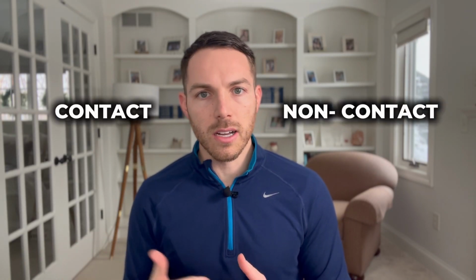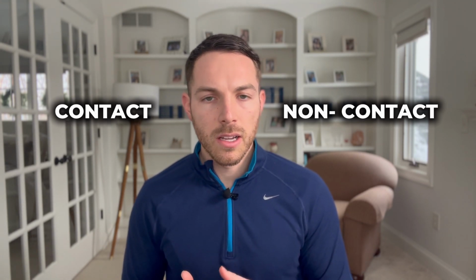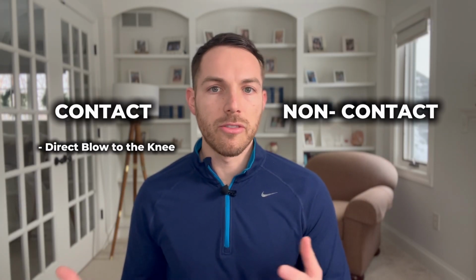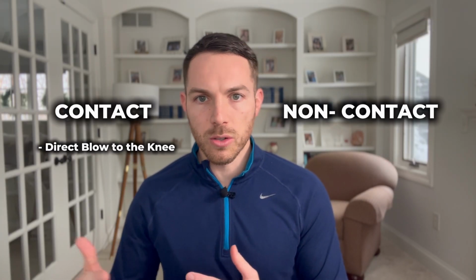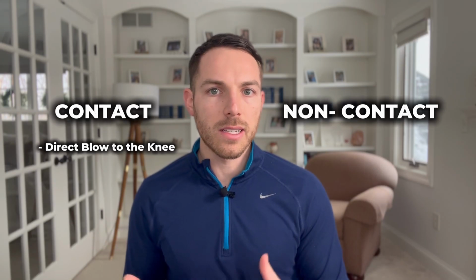First, we want to make the distinction that generally ACL injuries fall into two different categories: contact injuries and non-contact injuries. Contact injuries, as the name implies, is when there is actually a direct blow to the knee. So, for example, in football, when you see a helmet to the knee or when there's a pileup and someone falls on the knee, that is a contact injury.